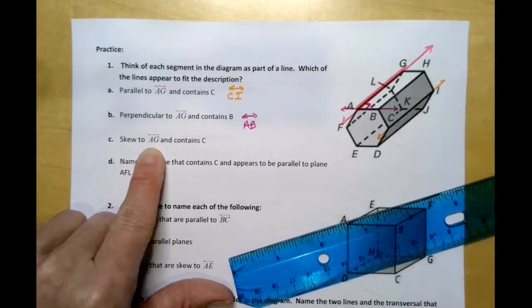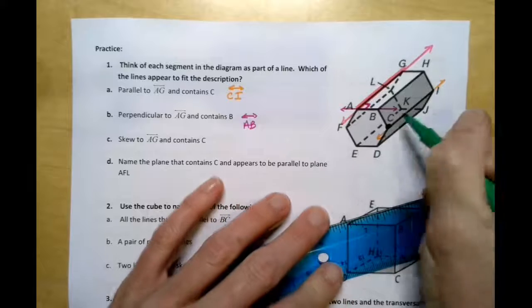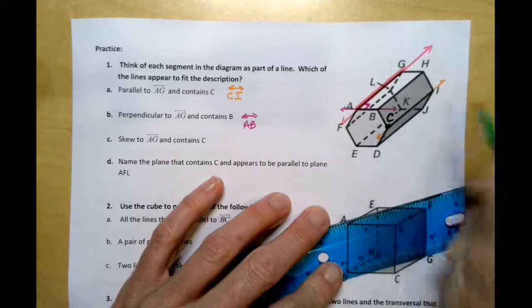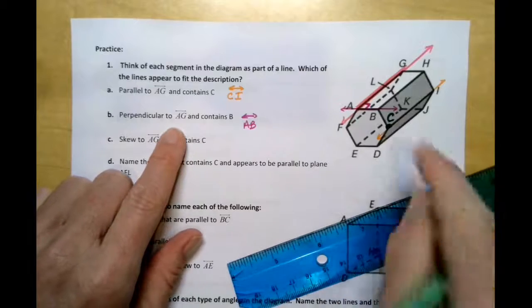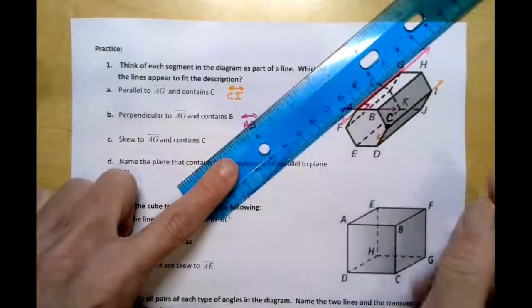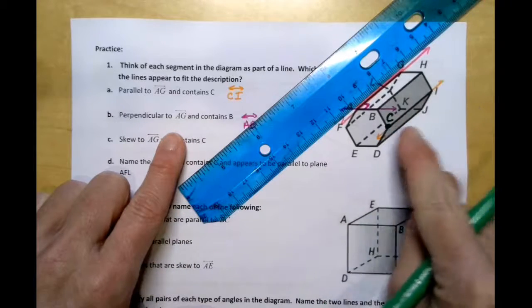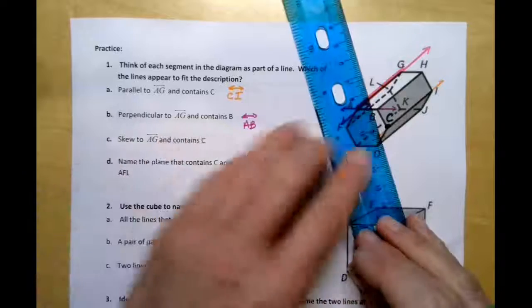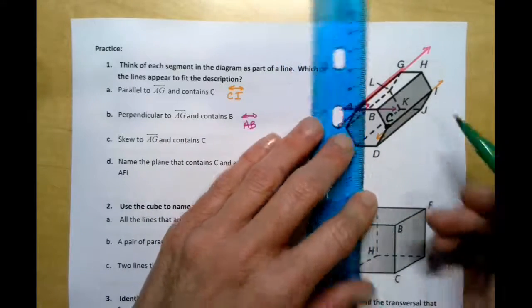Skew to AG and containing C. So this point right here is where C is. If I'm going to talk about skew, I'm going to talk about a line that contains this and is never going to intersect with AG. So it can't be anything parallel to it, and it can't be anything that's going to intersect it. There's a couple different answers here.